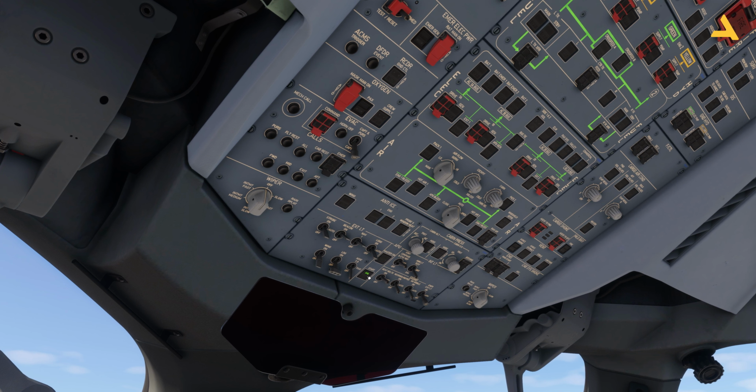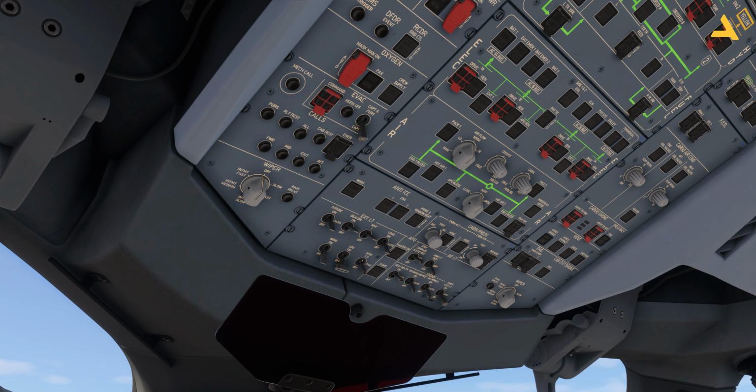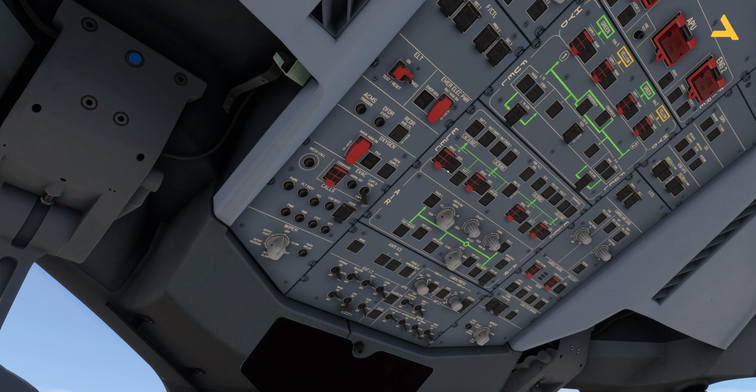So now for the taxi, you can set this light to taxi, and you can turn on the wing lights. Now you can see that a fault has disappeared from these generator buttons for the engines, as now the engines are up and running, and you have the power from the engines.